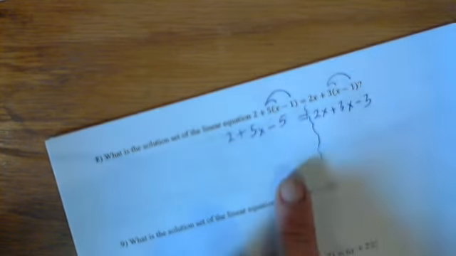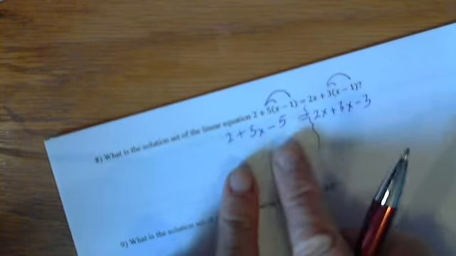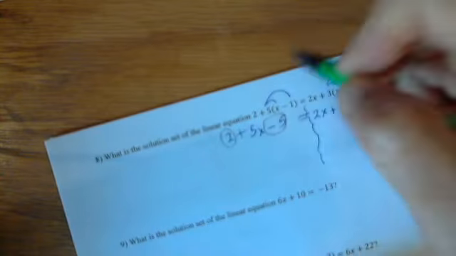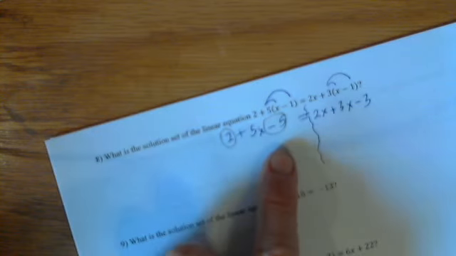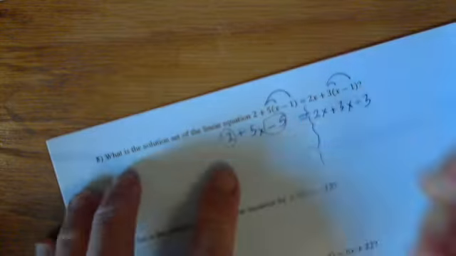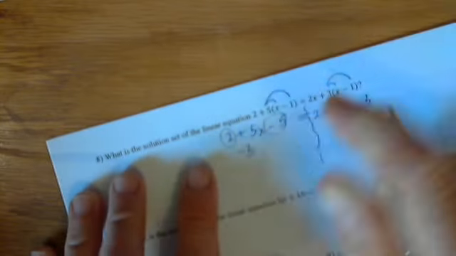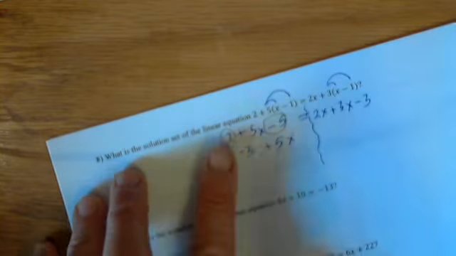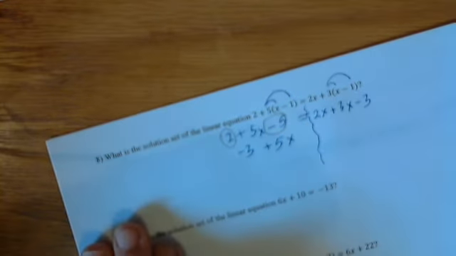Oops, equal sign on the wall. Any like terms? Yes, there are. There are 2 plain numbers, the 2 and the minus 5. So 2 minus 5 is negative 3, because 5 minus 2 is positive 3. When I do it backwards, 2 minus 5 is negative 3. I write it down and bring down anything else I haven't taken care of yet, and that's the plus 5x.